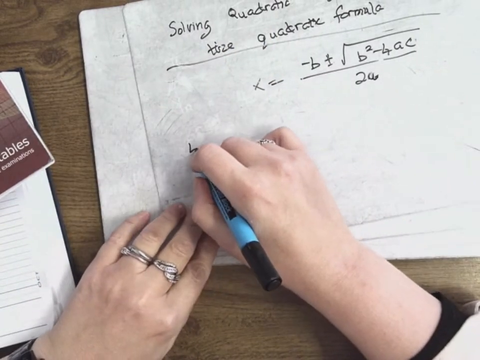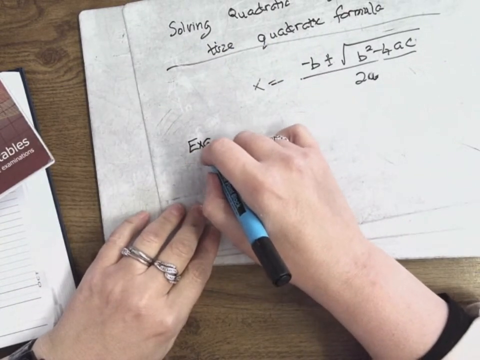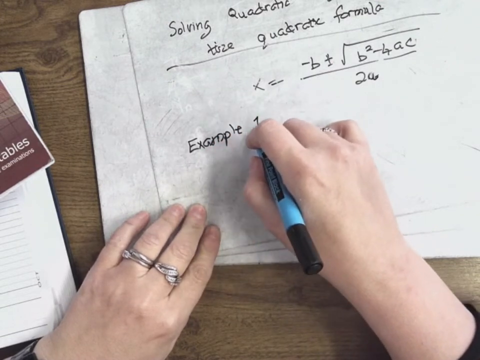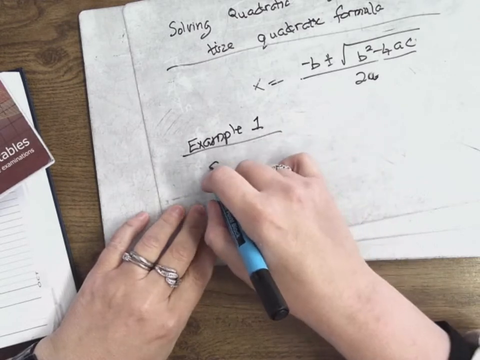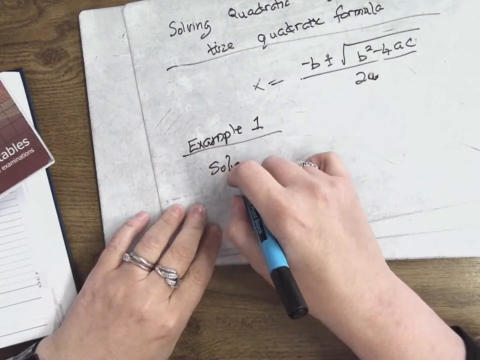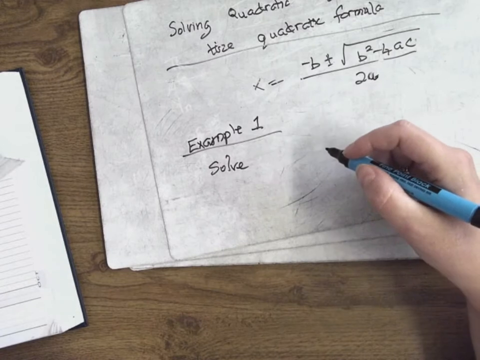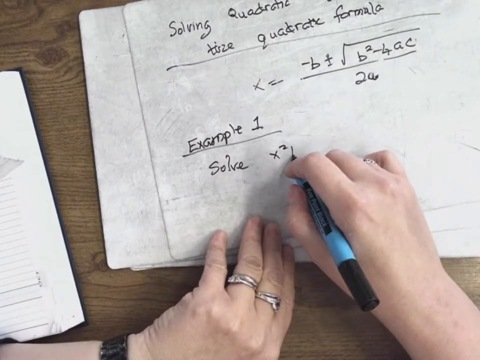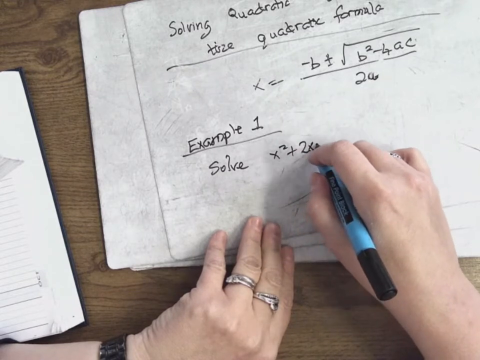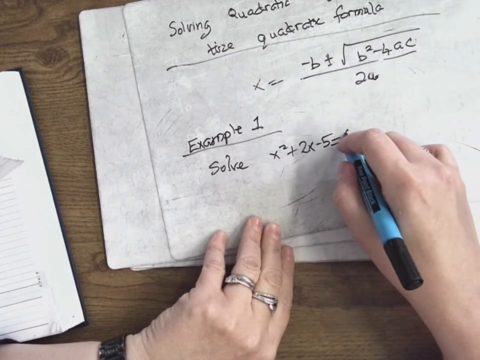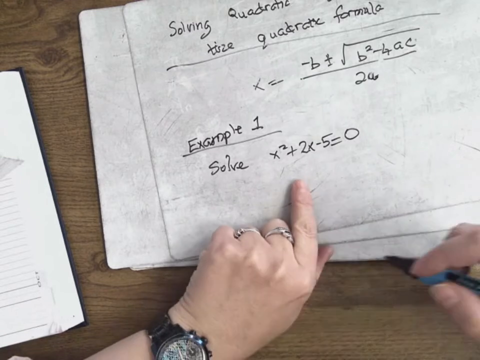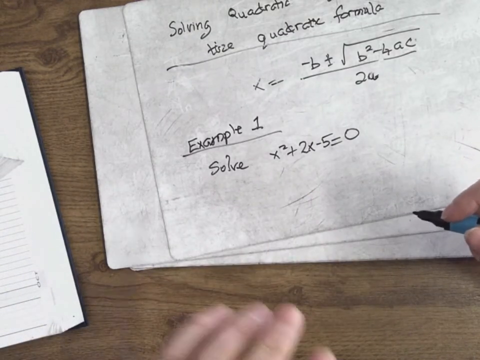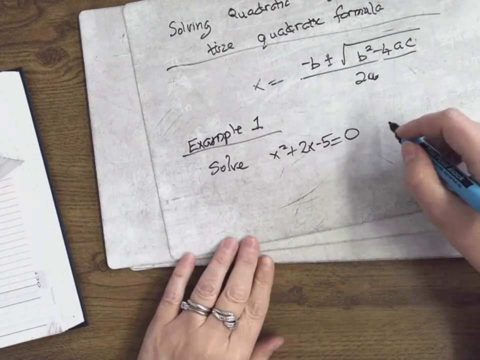So I'm going to go straight to an example, girls, because that's the easiest way to explain how to do it. So example 1. Right, solve x squared plus 2x minus 5 equals 0. Right, if I just gave you that, you'd immediately factorize 2 sets of brackets, right, okay, and then you'd let each bracket equal 0, okay?